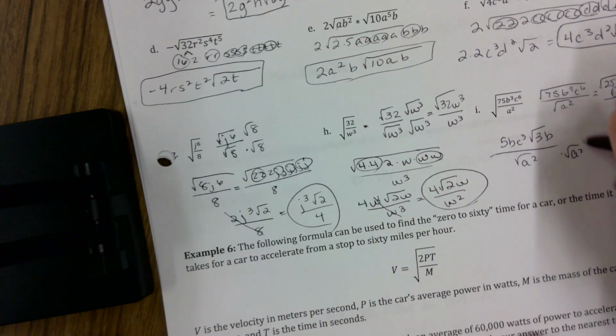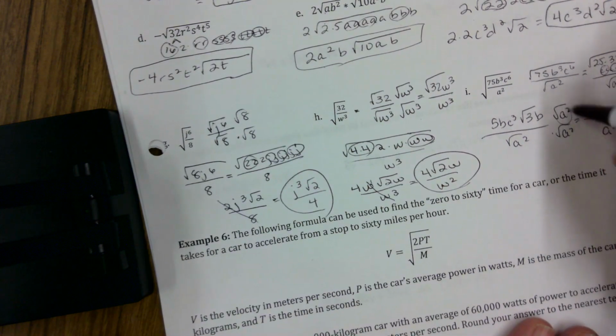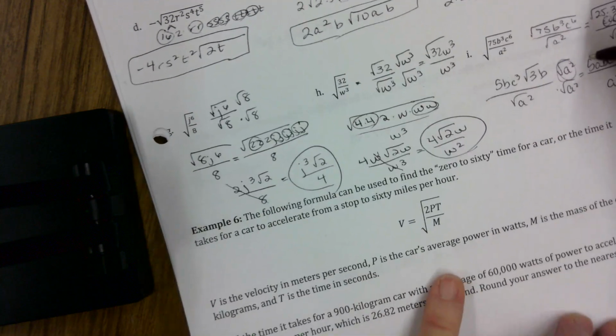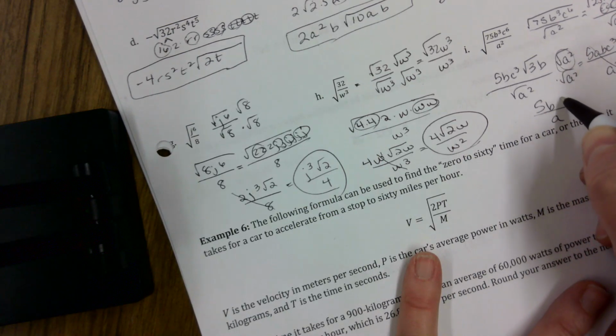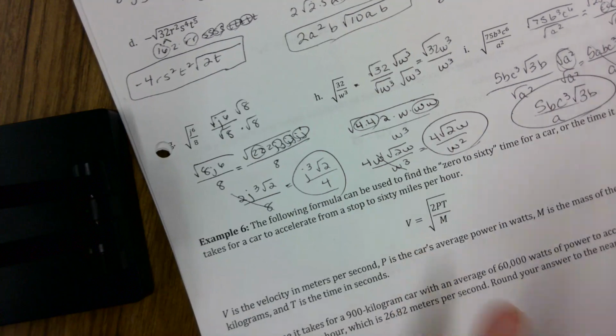Multiply the top and bottom by this. And I'm going to get a squared on the bottom. When I take an a out of here, I'm going to get 5a, b, c cubed, square root of 3b. The a's will simplify to just 1a on the bottom. I could have done a shortcut, but it's fine. And that's it.